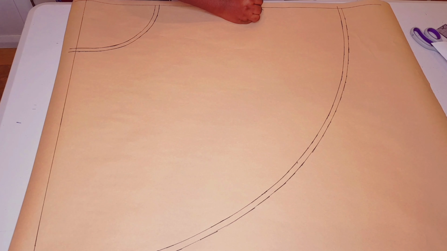So this is going to be my center back or center front, depending on the style of your skirt.